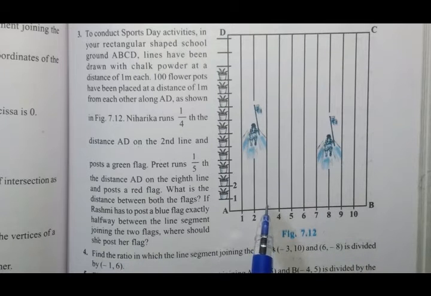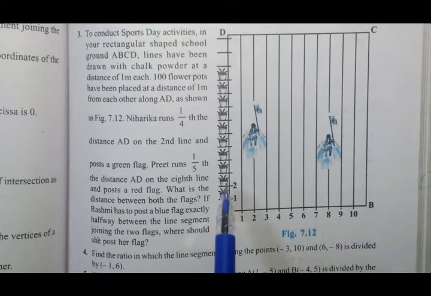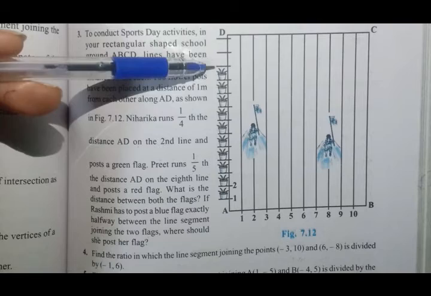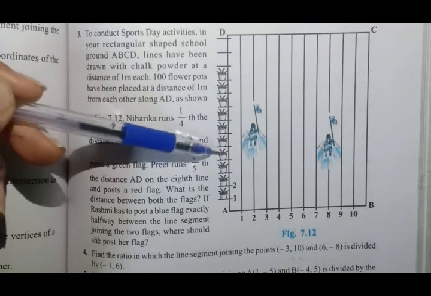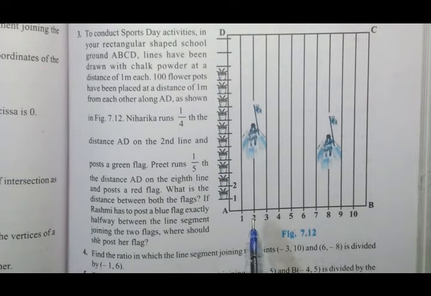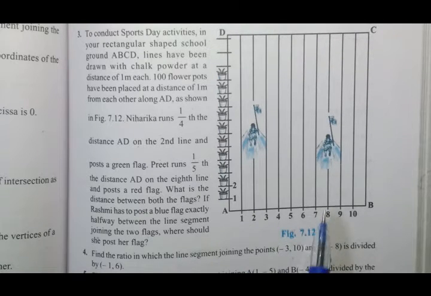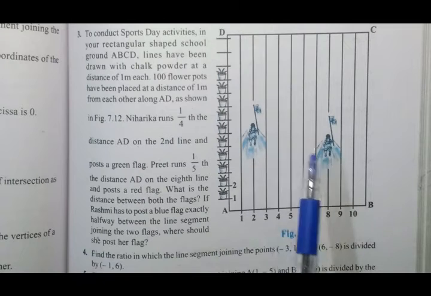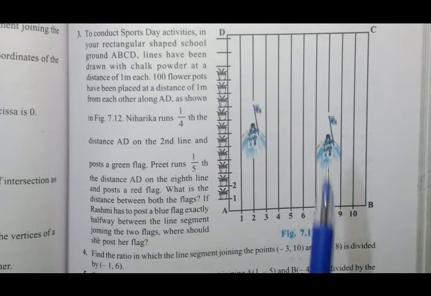For this we have to see the figure, that there are 100 flower pots here. Each is at a distance of 1 meter. Niharika started from the 2nd line and Preeti started from the 8th, and exactly between them Rashmi posts the flag. So we have to find the distance between Niharika's flag and Preeti's flag.